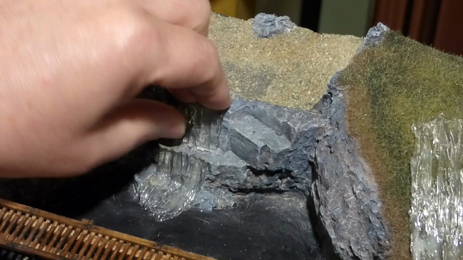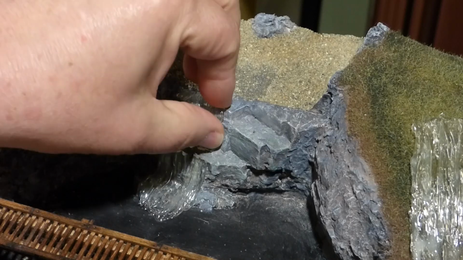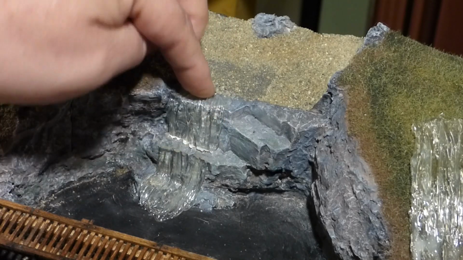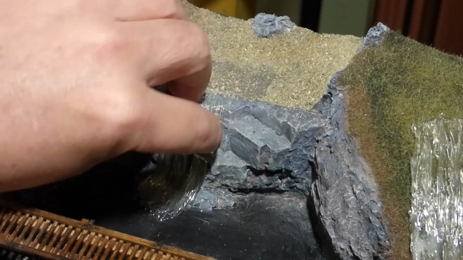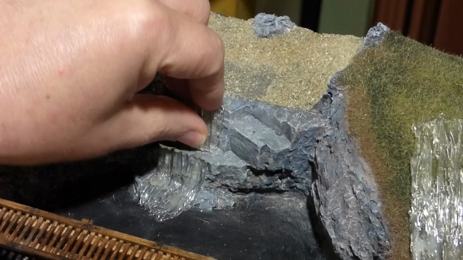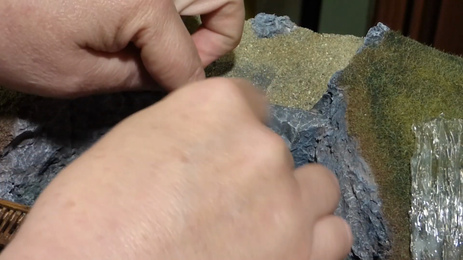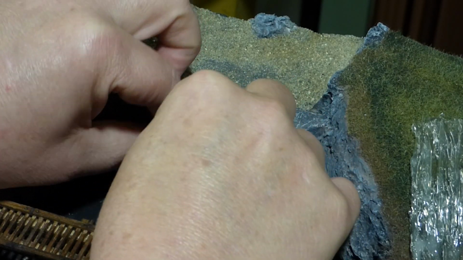And then I think what we're going to do is use the water effects again as a glue, and we're going to glue these right in there. Like that. But I want to get them all fit in first. I want to make sure they're all fitting, and then we'll go back and glue them all in.